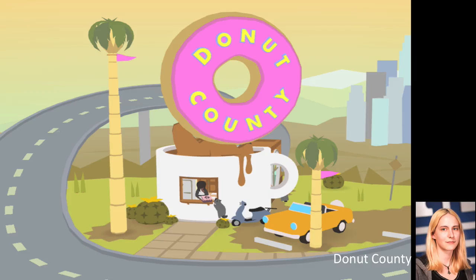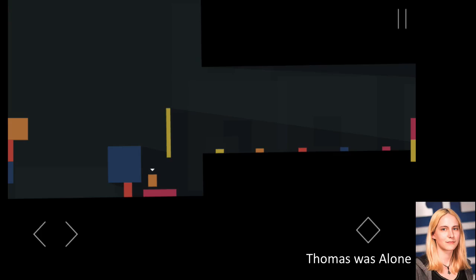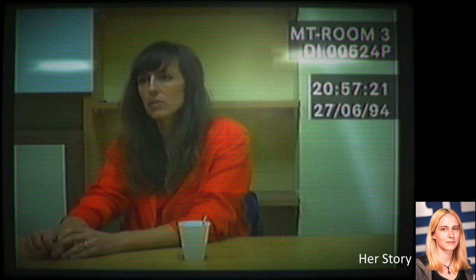Donut County gets its charming storybook style by using 3D and forgoing any sort of lighting whatsoever. Limbo gets its moody look by limiting itself to a grayscale color palette and depicting everything in silhouette. Simpler still, Thomas Was Alone starts with blocks as characters and anthropomorphizes them with its strong writing and voice acting. Of course, if box drawing is out of your league, you can still make a cool character-driven game like Her Story through the magic of video recording.